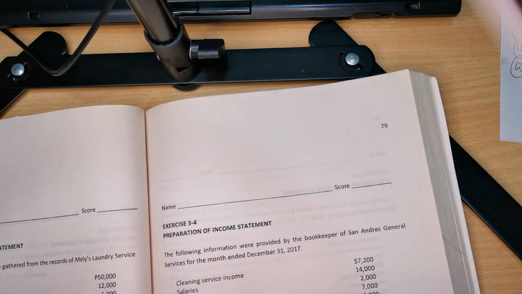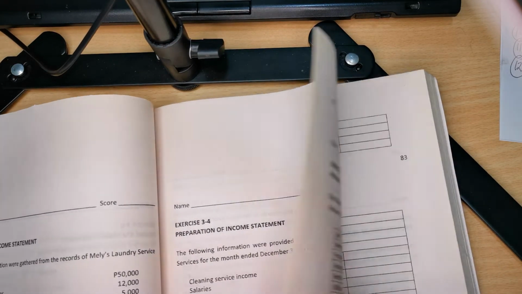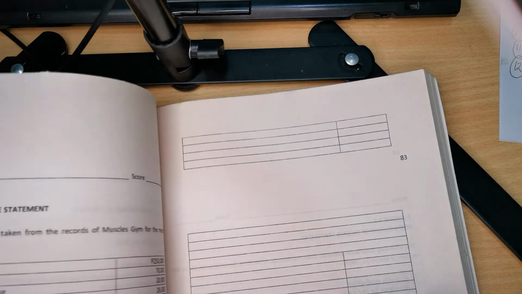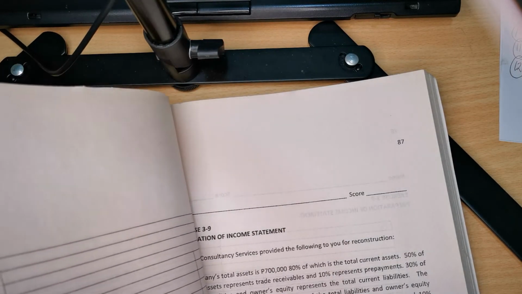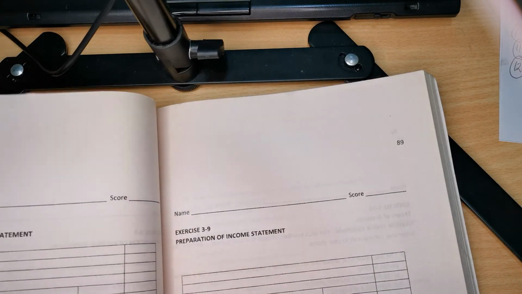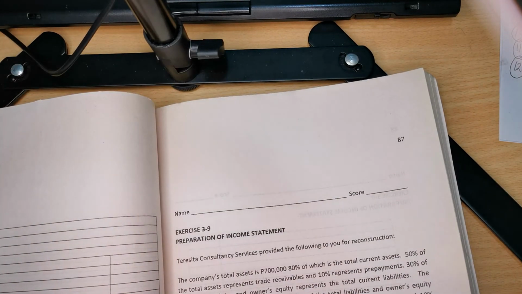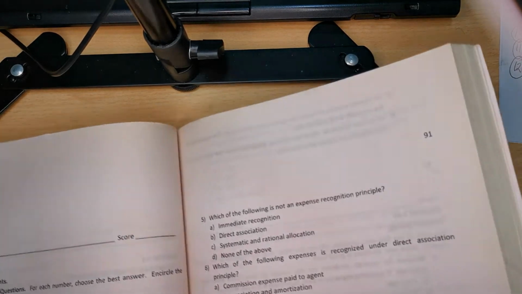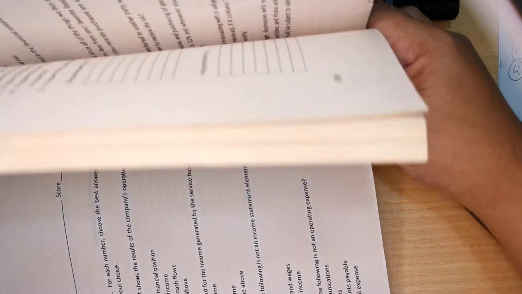So here, again, these exercises will familiarize you with the income statement preparation. So yun. Okay, let's have these theory questions. Yan na lang para mabasa nyo.